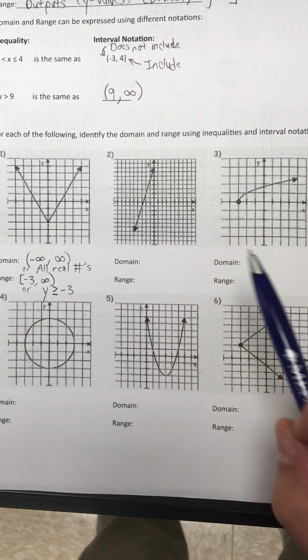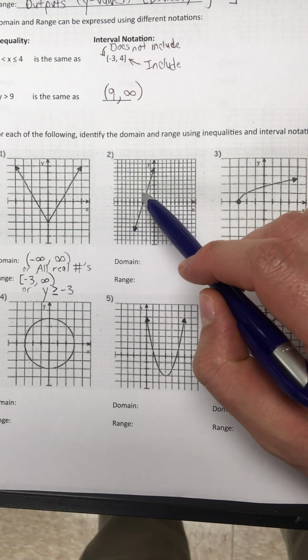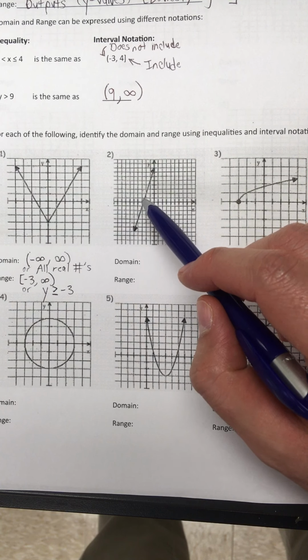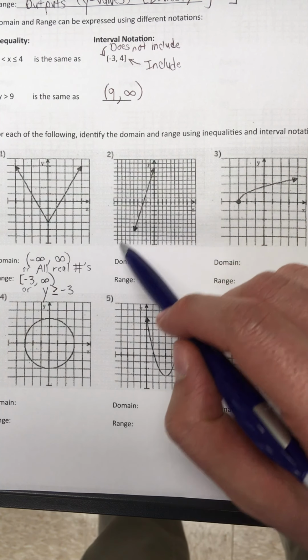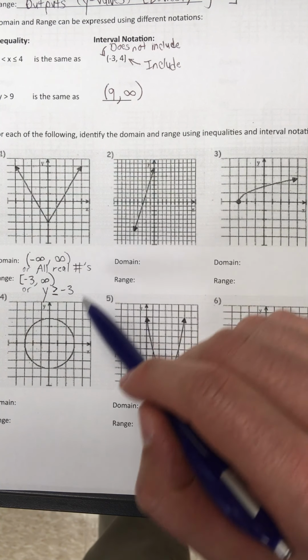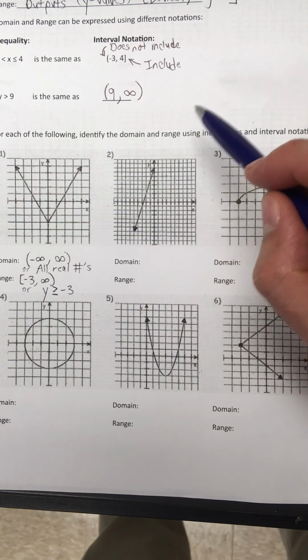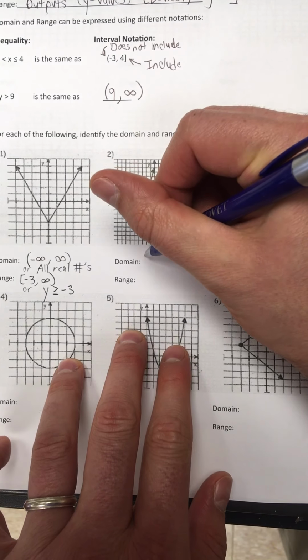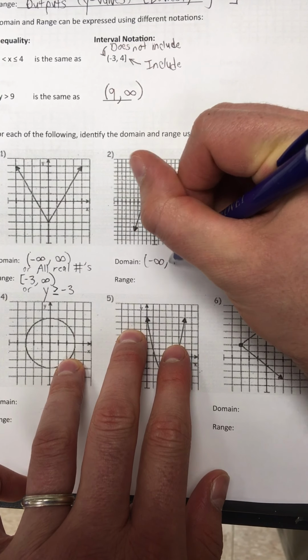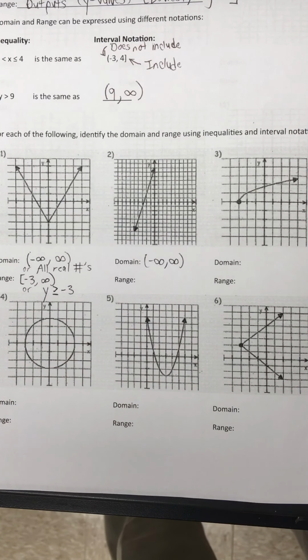Number 2, the domain. If I just put my pen on here and I'm talking about left and right, if I trace it all the way to the left, going this way, would it stop or would it keep going? It'd keep going. What about going to the right? It goes on forever. So my domain is negative infinity to positive infinity. Or you could say all real numbers.